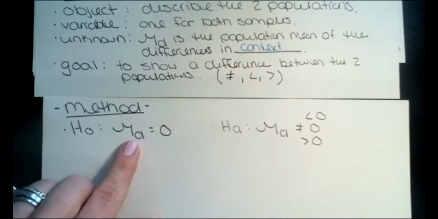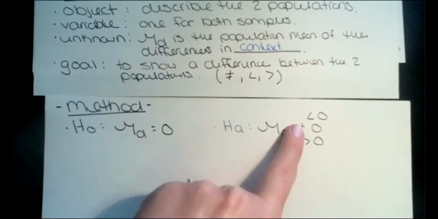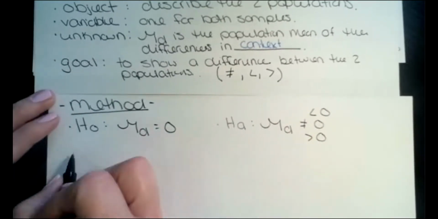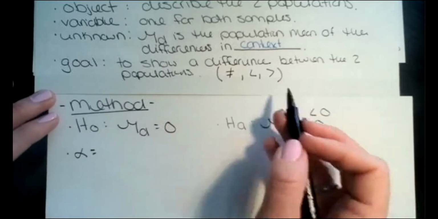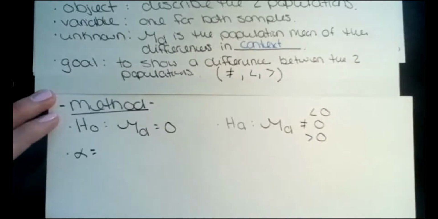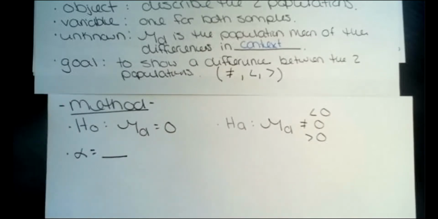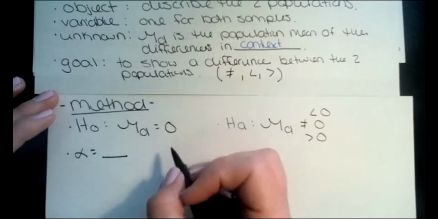So this never changes, and this is always going to be mu D, one of those, right? There's not really room for error in there other than if it says less than in the problem, you choose greater than or not equals, right? That's where your error will come in. Remember my alpha, we're going to identify this. Normally it's 5%. It could be something a little different, like 1%, or be given something.